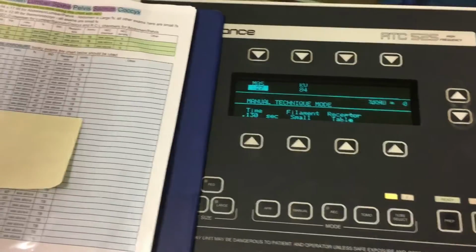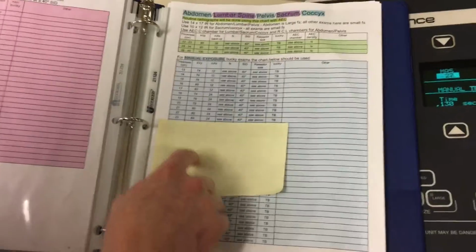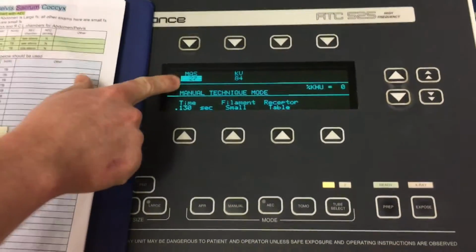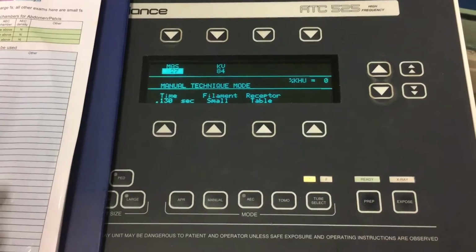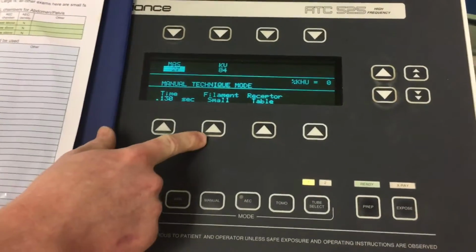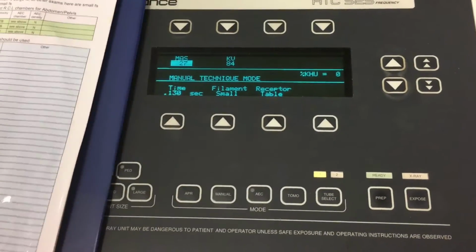Alright, so now we're at the control panel. I got 23 centimeters. I'm using the pelvis page in my exposure technique chart. Setting 84 kVp at 24 mAs. Had to go with 27 because that was the closest I could get. Using a small filament again to show bony detail, and we're on table receptor now. Breathing instructions for this projection are suspended respiration, and that concludes my video analysis.